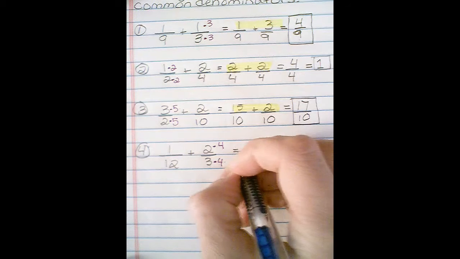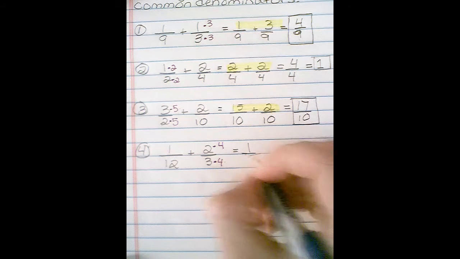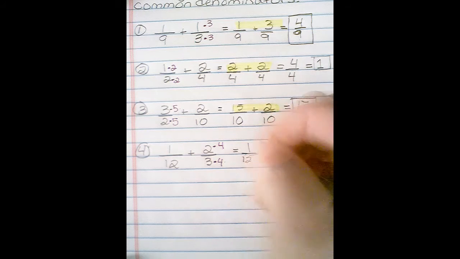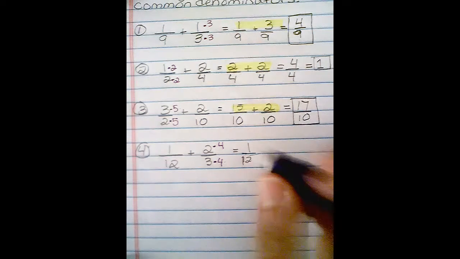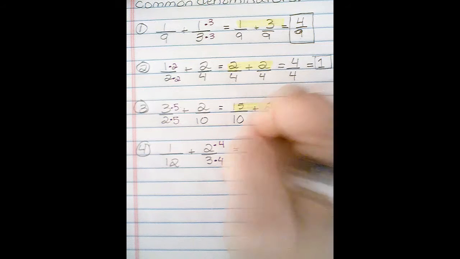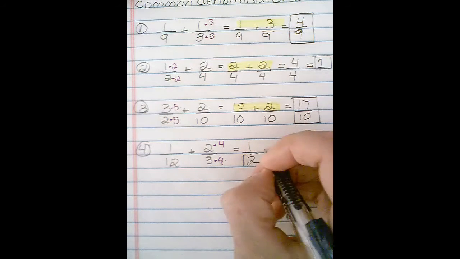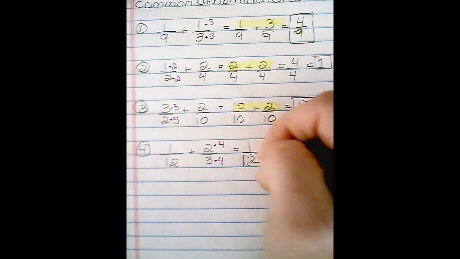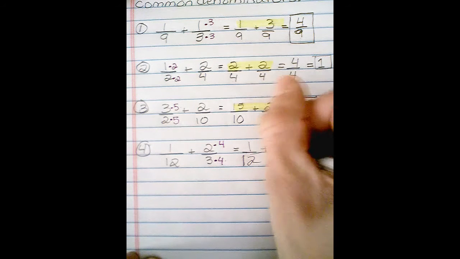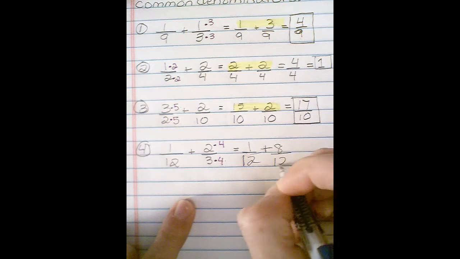So, once again, rewrite. Okay, 1/12, and this is why we write in pencil, so we can rewrite it so it looks nice. 1/12 plus 2 times 4 is 8, and that's divided by 12.